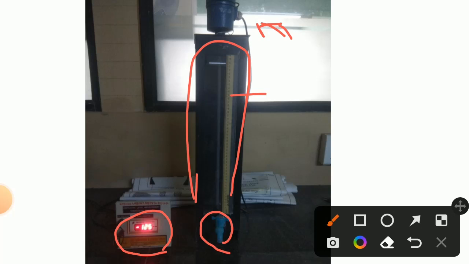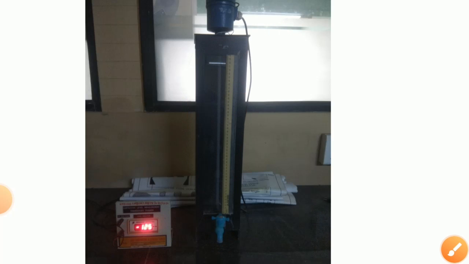The scale is provided on the tank, and inside that the capacitor transducer is placed. That white colored portion indicates the capacitor transducer. So we have to change the water level in the tank and note down the readings in the indicator.